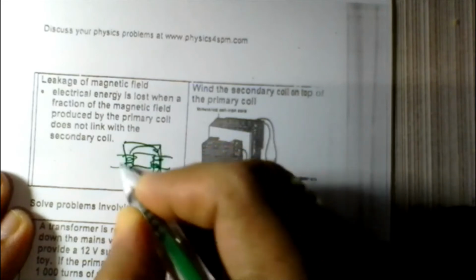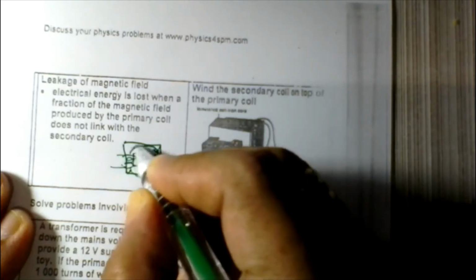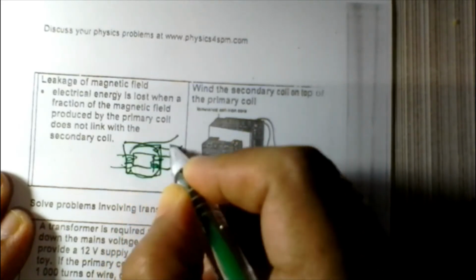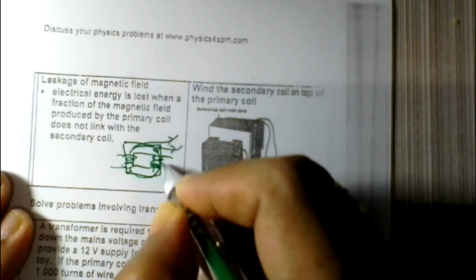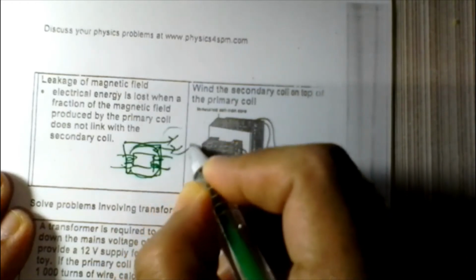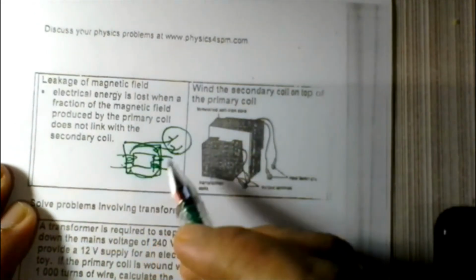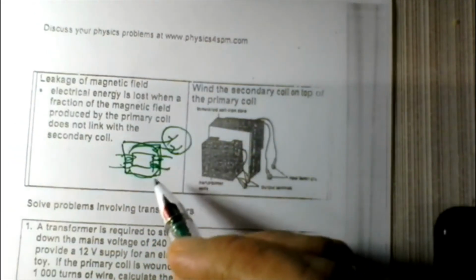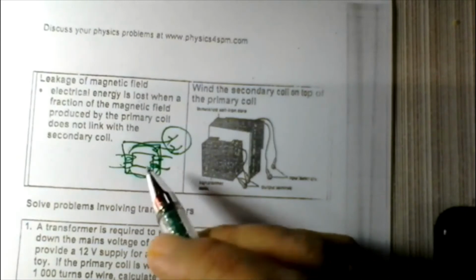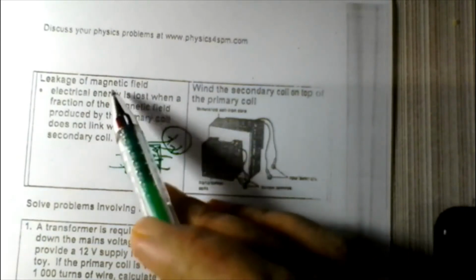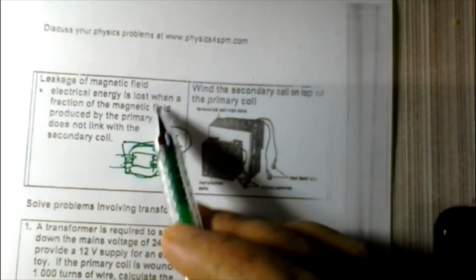So the flux links to the secondary coil. But what happens is some of the flux lines do not link to the secondary coil. This part we call leakage. So the leakage will cause the induced EMF produced to be a bit smaller than it should be. So there is a leakage of magnetic field, or electrical energy loss.